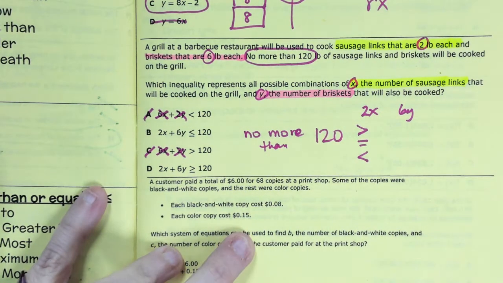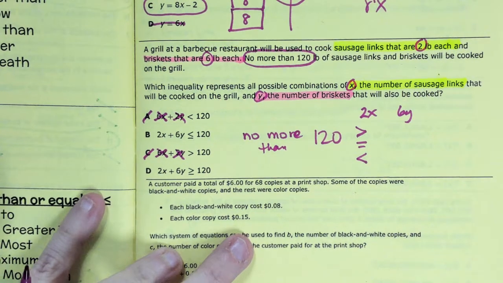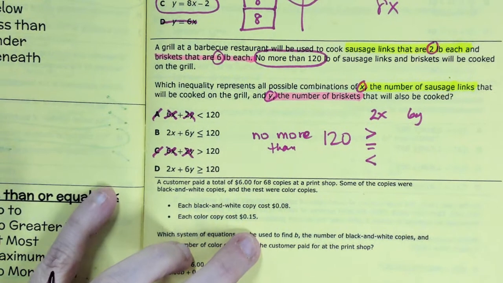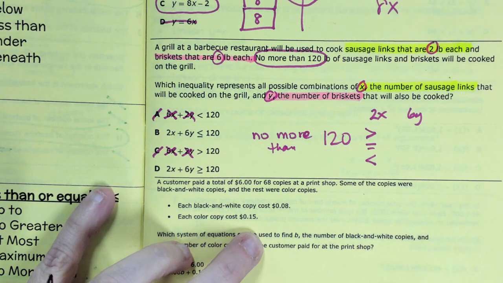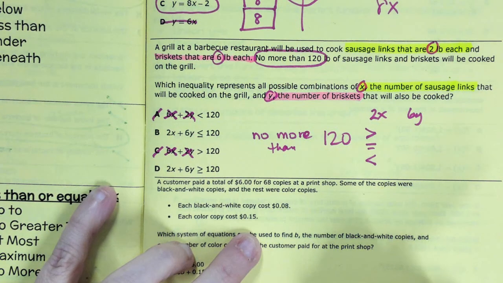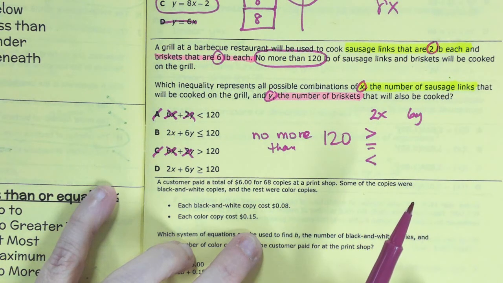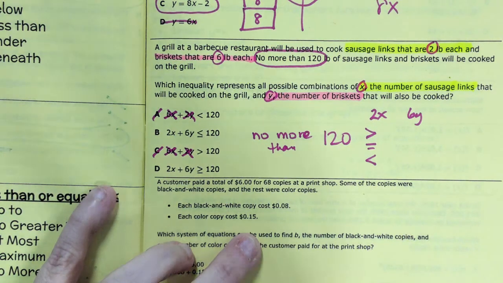I can have no more than 120 iguanas in my iguana collection. I can have no more than 120 anime movies in my Netflix list. Whatever makes you happy. For me, I think we all know that would be candy. I can have no more than 120 candy bars before I go into diabetic shock. I don't know, but no more than.